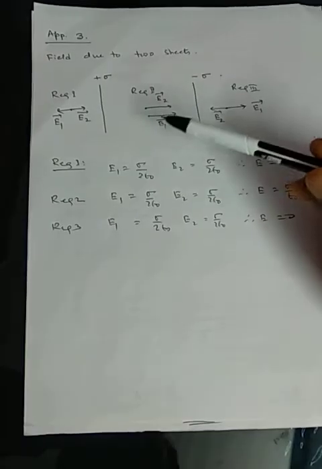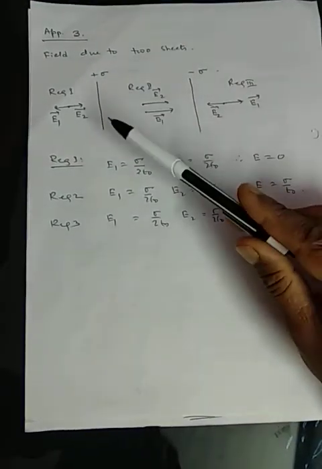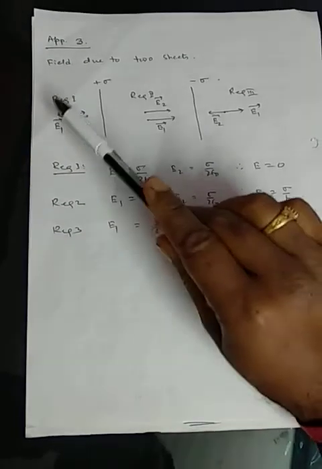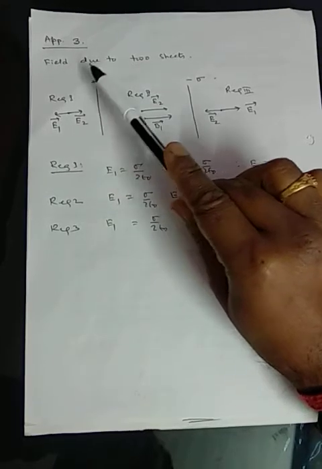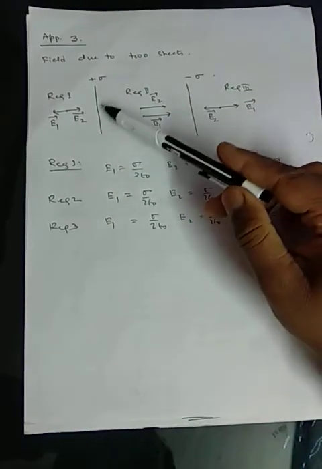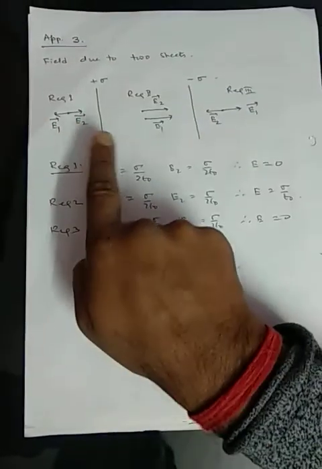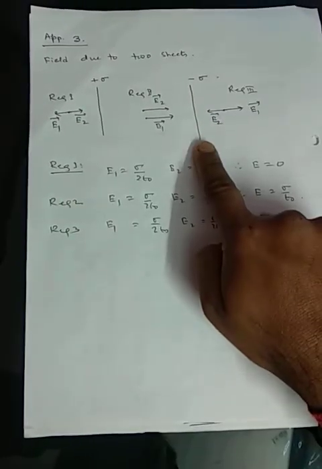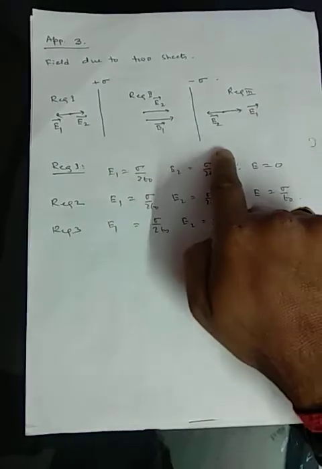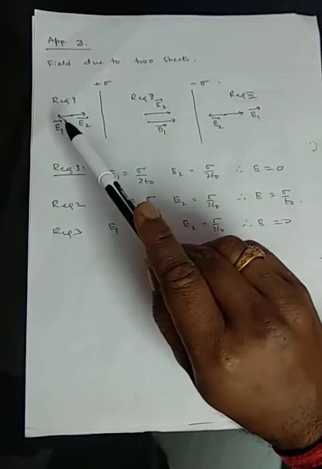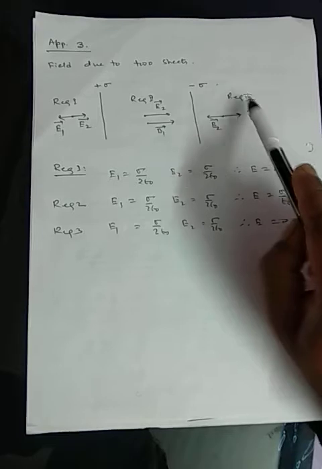Now continuing with the second application, this is the third application, where we are required to calculate electric field due to two sheets. I am taking two sheets. Sheets are kept like this and like this. One is positively charged, the other one is negatively charged. They have the same charge densities. We are assuming three different regions, region 1, region 2 and region 3.